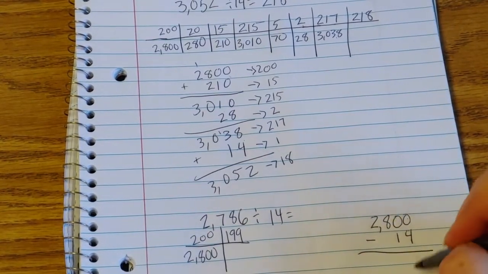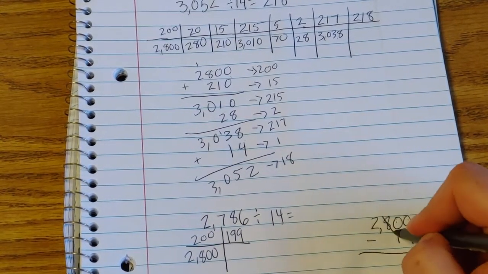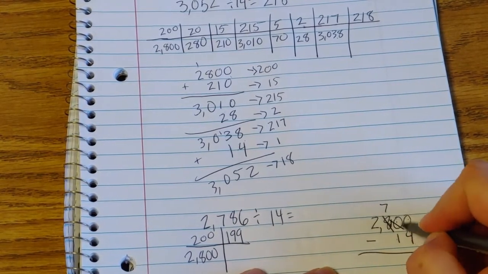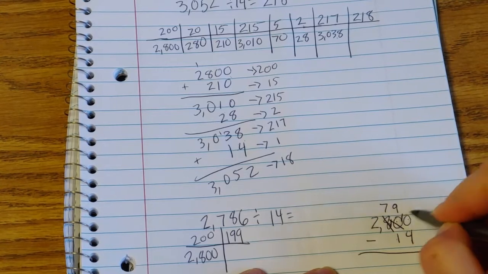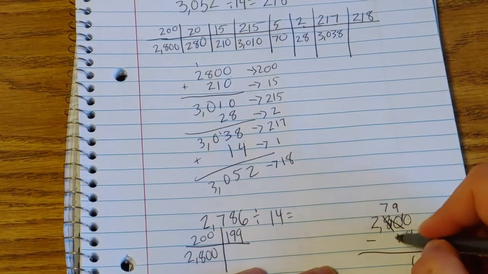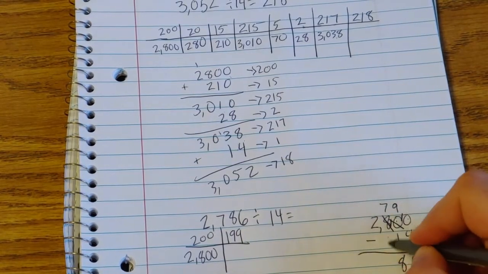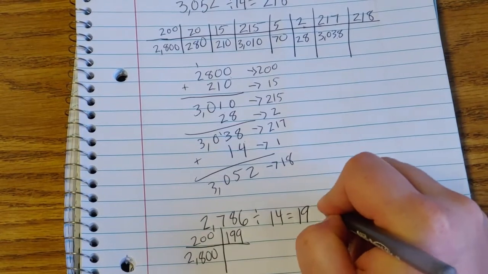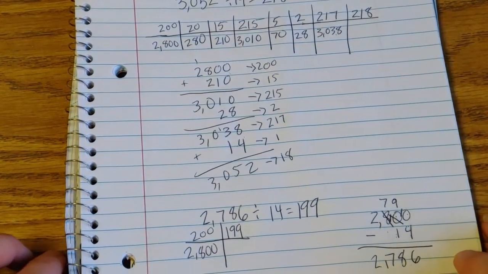So 0 minus 4 I can't do, 0 minus 1 I can't do. Turn this into a 7. Now this is 10. I'm trying to get over here, so now that's a 9 and a 10. 10 minus 4 is 6. 9 minus 1 is 8. 7 minus nothing. 2 minus nothing. Hey, we found it. 199 groups.